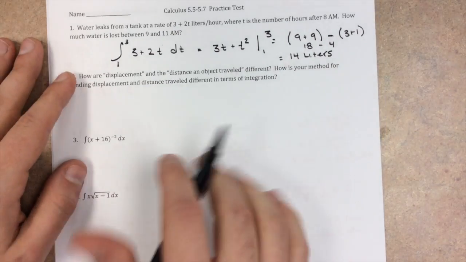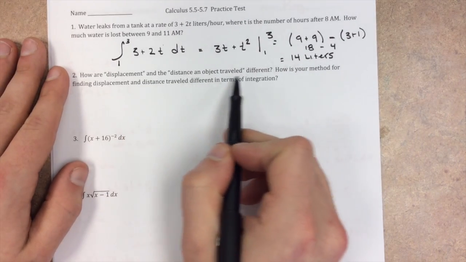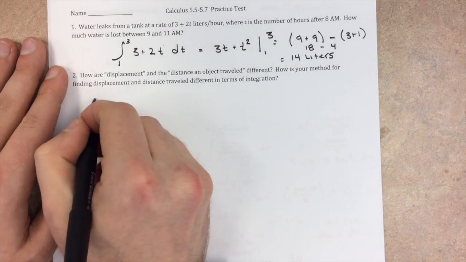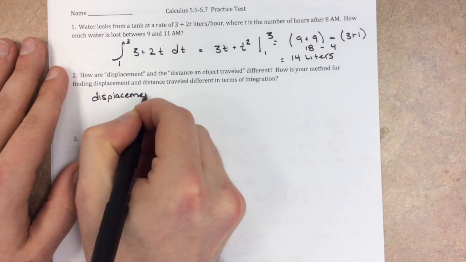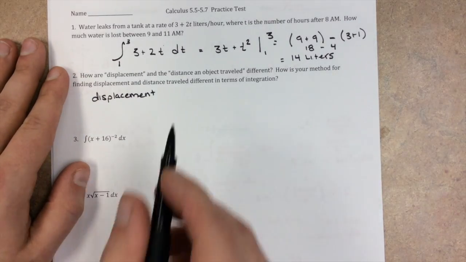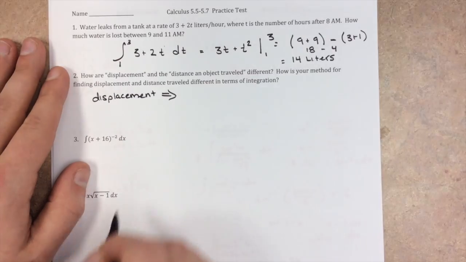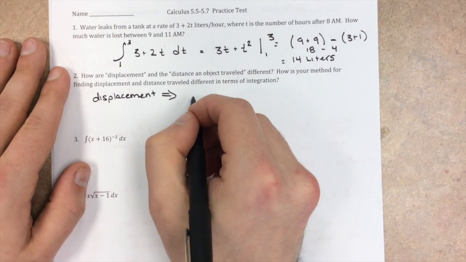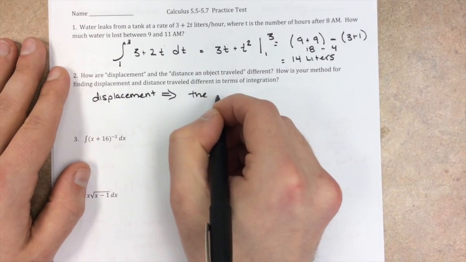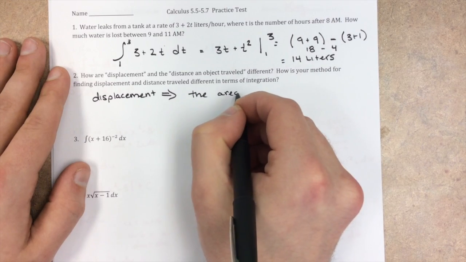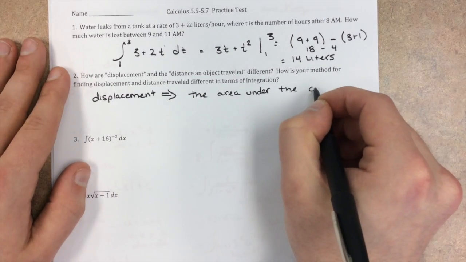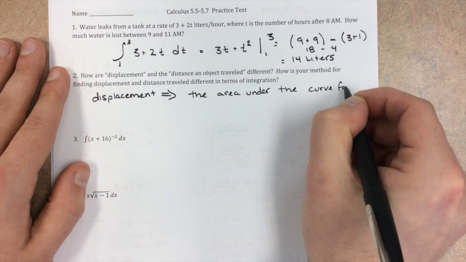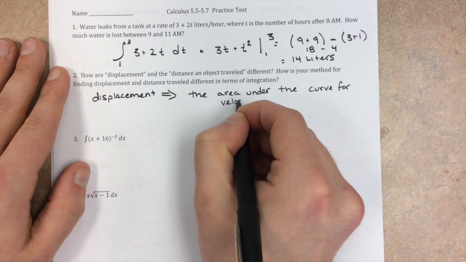Moving on. How are displacement and distance traveled different? Displacement is the area under the curve for velocity.